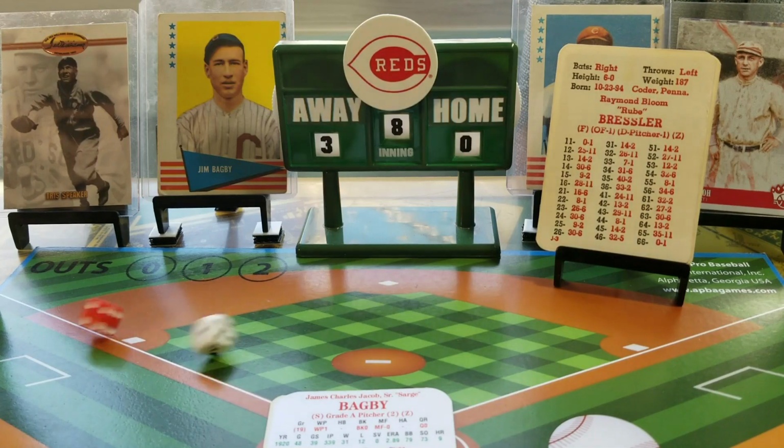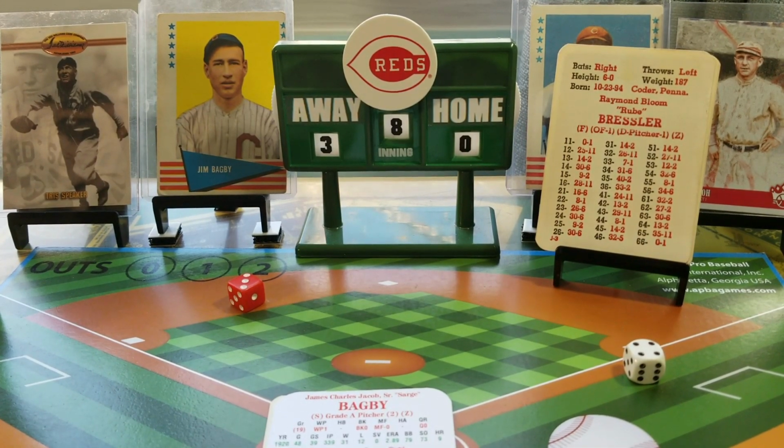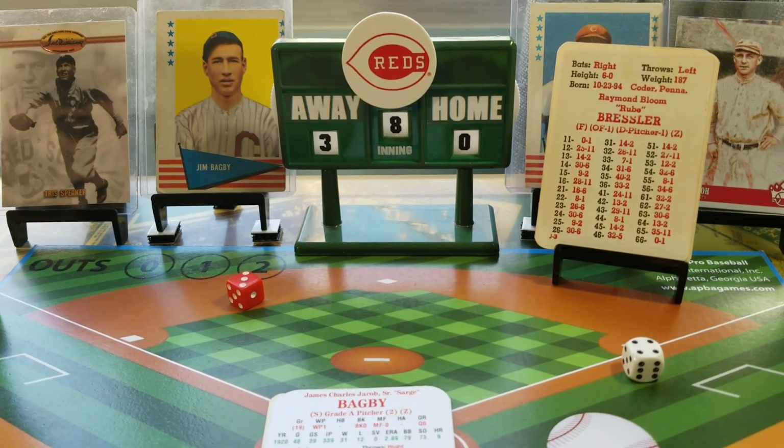That's it. Here's the pitch. 34 is a fly ball to center field. Caught by Tris Speaker. 1 away.